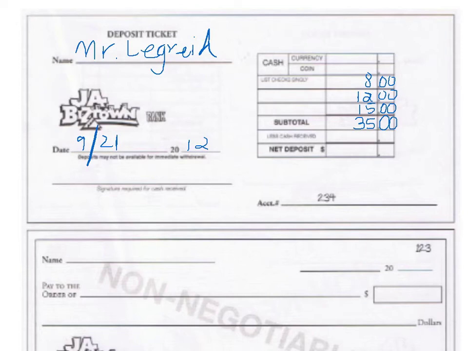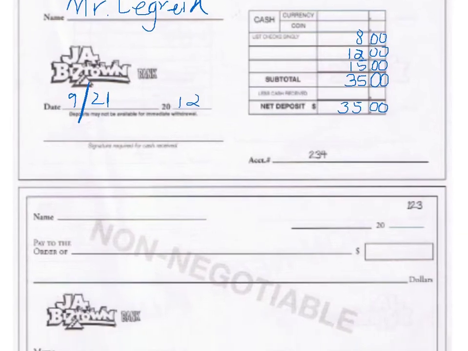We're not done yet. We have to decide if we want cash back. And in this case, we do not want cash back. So that means that our net deposit, the amount that we are putting into our checking account, would be $35. Okay, so again, we do not want cash back, so we do not need to put a signature.